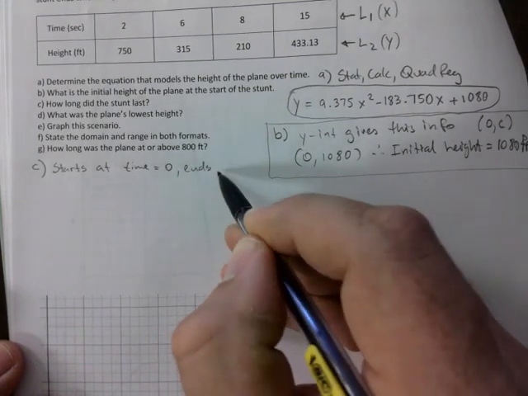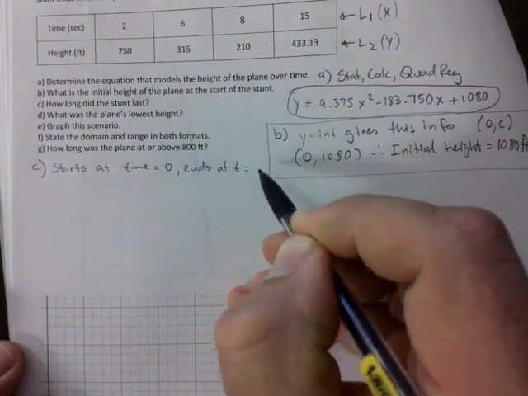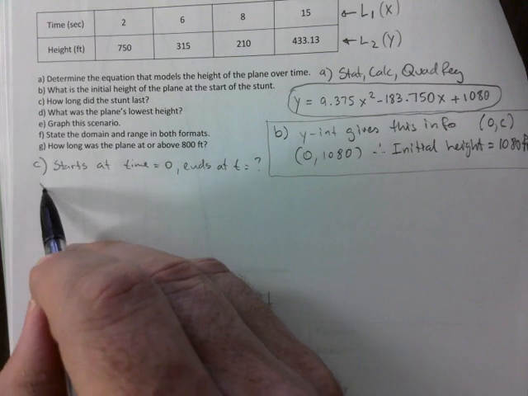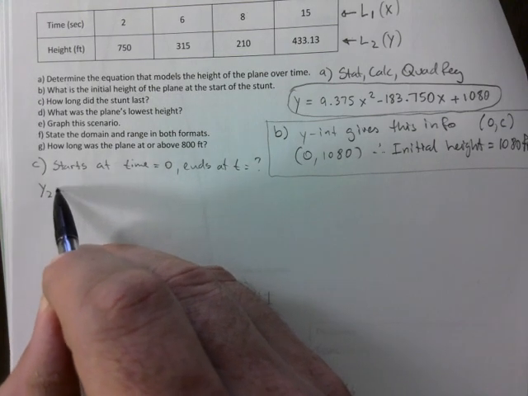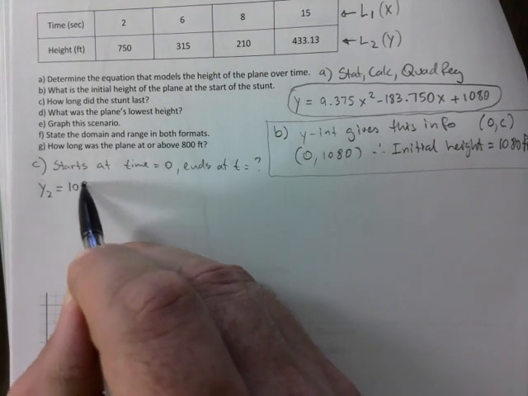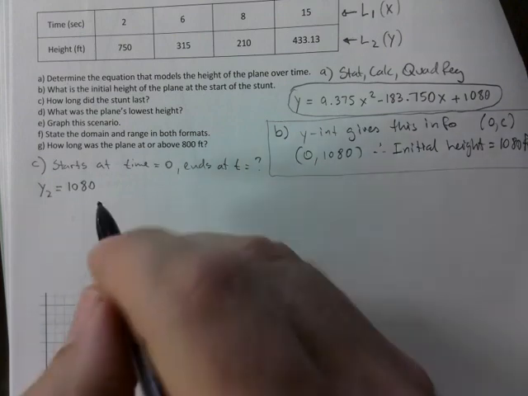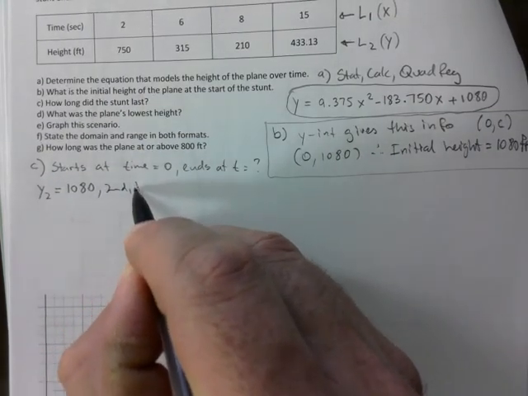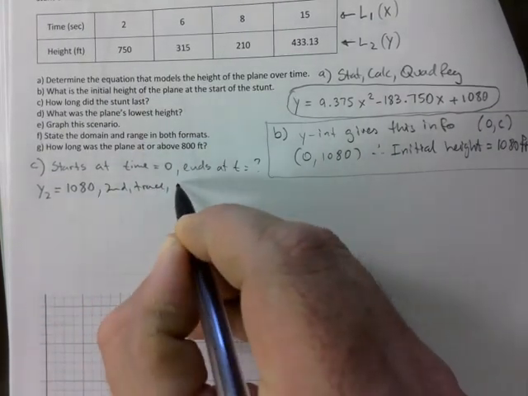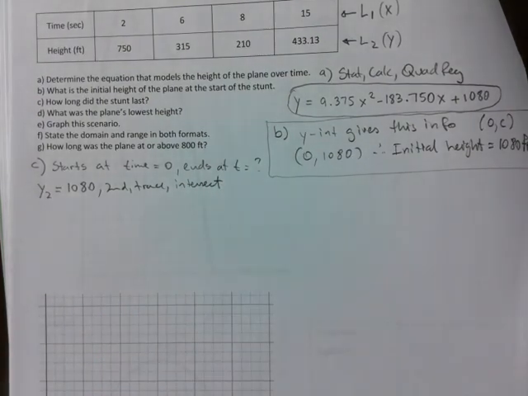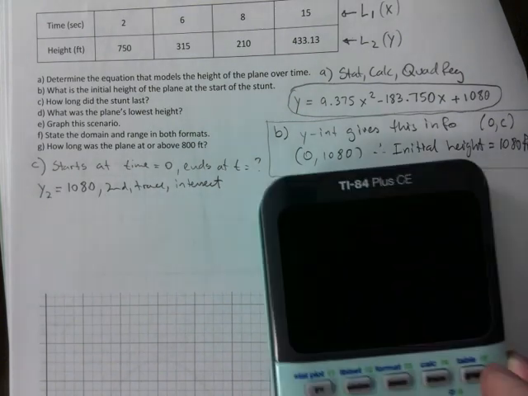Ends at time question mark, right? That's what they're asking you. So the way we're going to do this is knowing that it ends when it reaches the initial height. We're going to say, well, let's figure out when y is equal to 1080, what is going to be the x value there, which we know is our time.